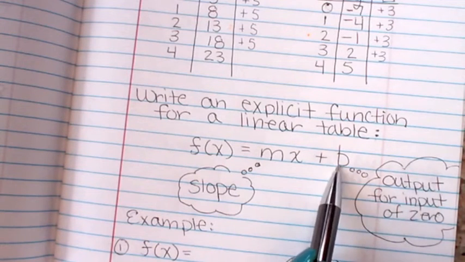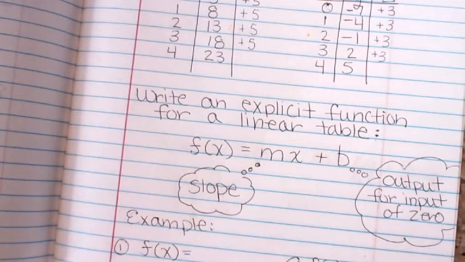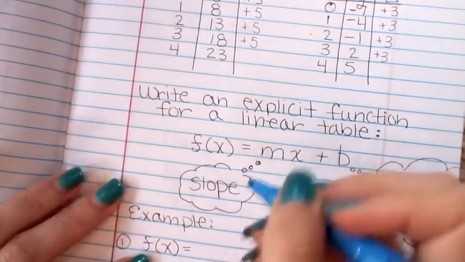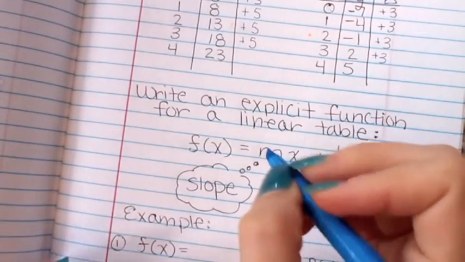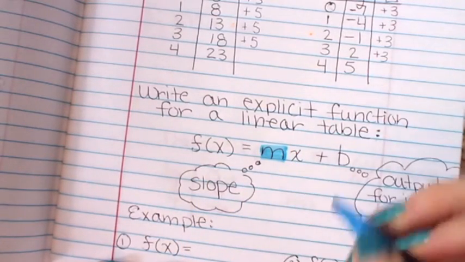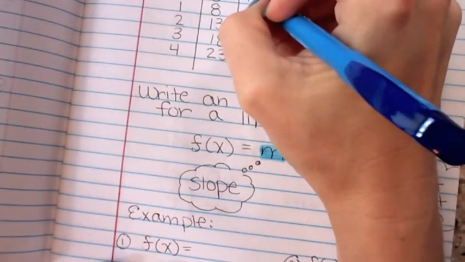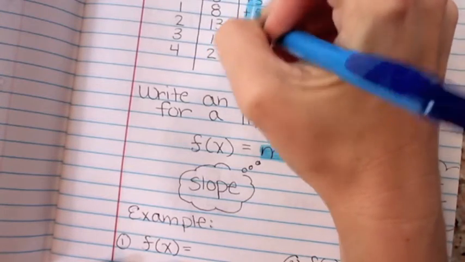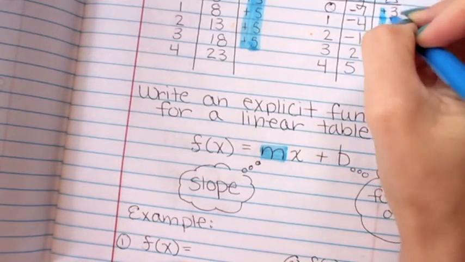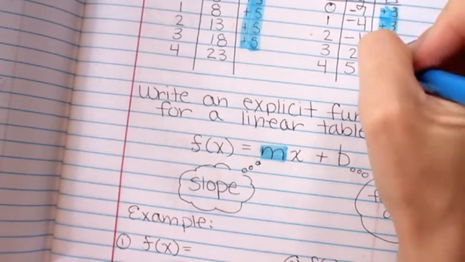And our b is the output for our input of 0, which is similar to our recursive function. It's just that starting output. So let's go ahead and do a couple of highlights here to link these things in our notes to our table. So in this example, our slope is our difference. So our difference of 5, or in our second example, our difference of 3, that's going to be our slope.